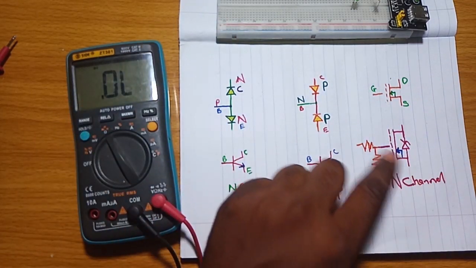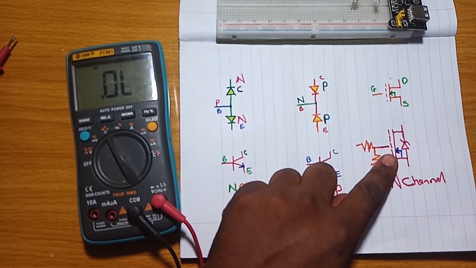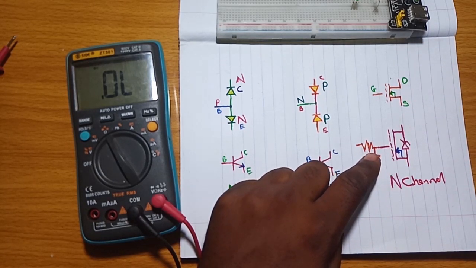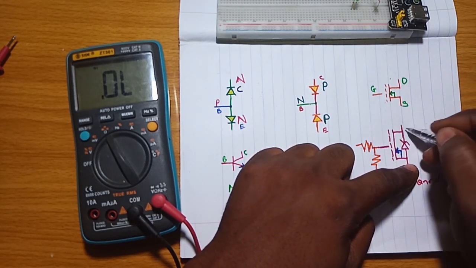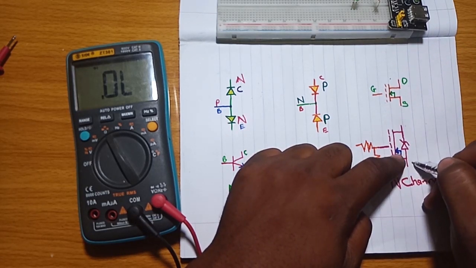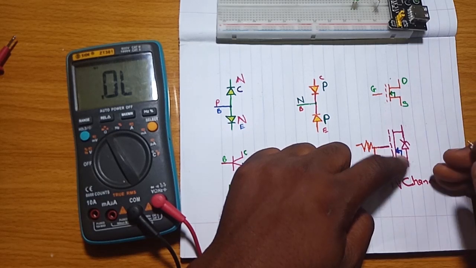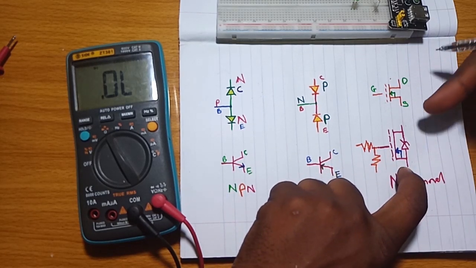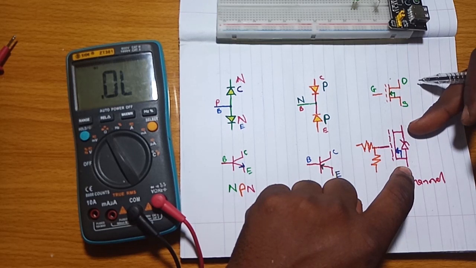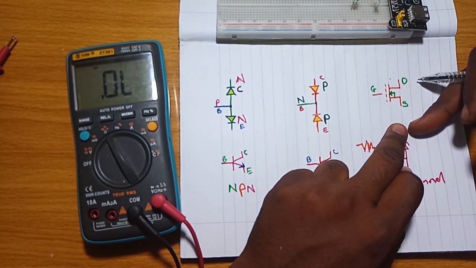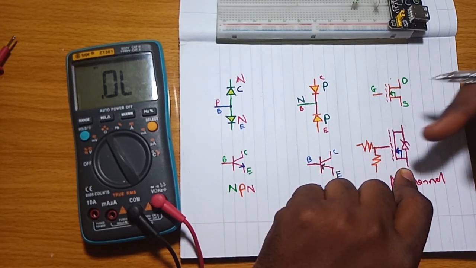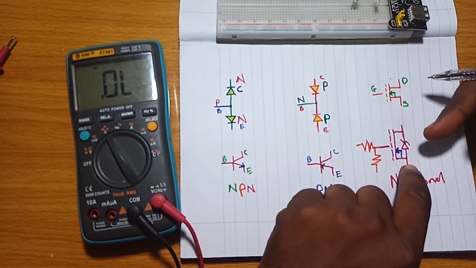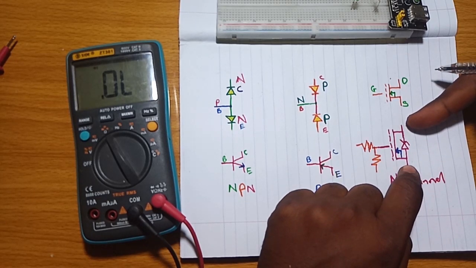In order to check if this MOSFET is in good condition, we use the same method, putting the meter in diode reading. This is the drain, this is the source. We put our red probe on the source and our black probe on the drain.